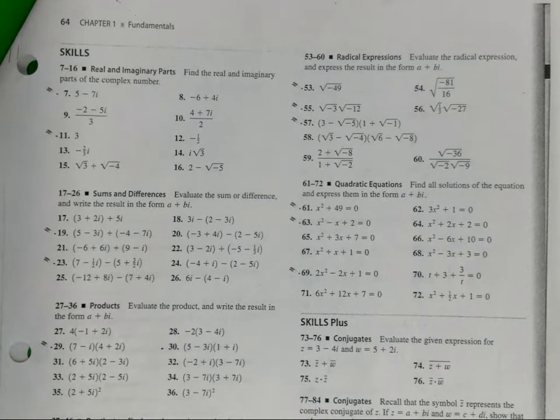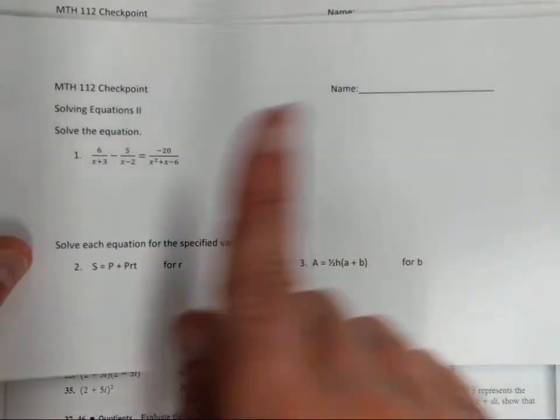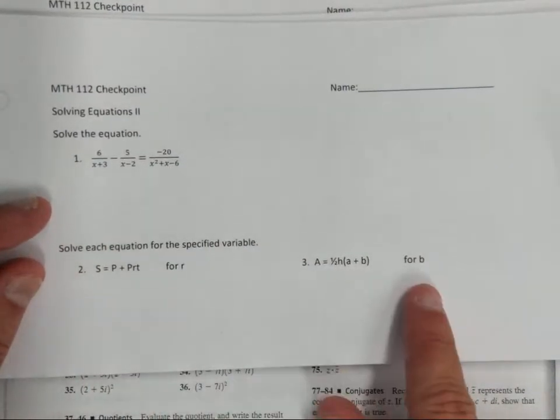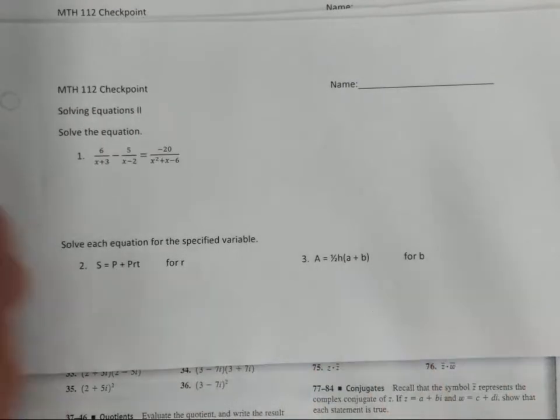All right, next thing. You have 2 checkpoints. That means you're getting 2 grades. When you turn one in, you get the other one. The first one is 1 rational equation and 2 solve for a given variable. That has a fraction. You're going to get rid of it first, I hope. So you're going to do these 3.